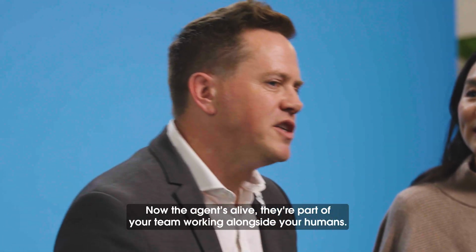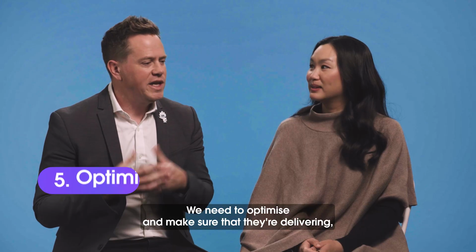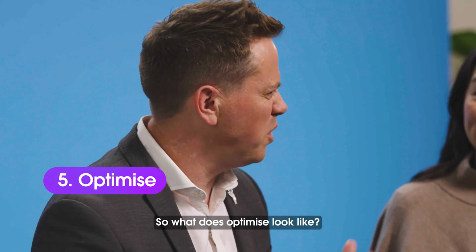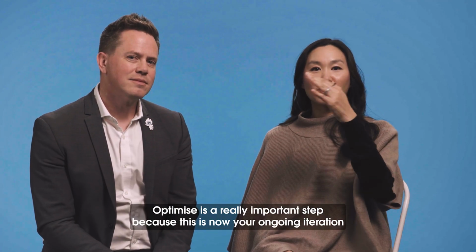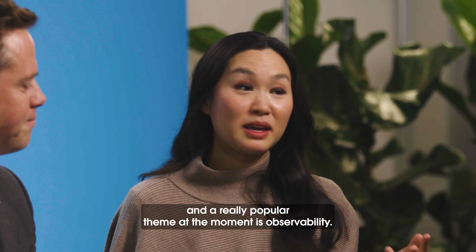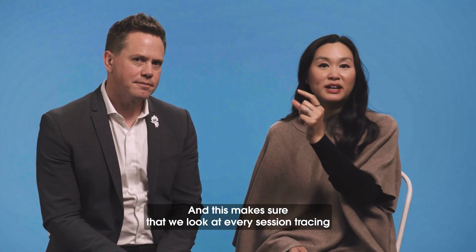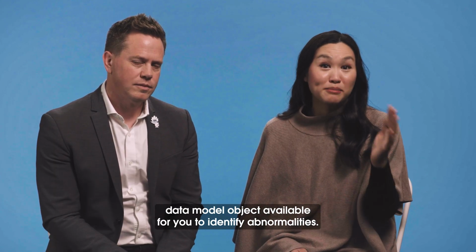Awesome. Now the agents are live, they're part of your team, working alongside your humans. We need to optimize and make sure that they're delivering as much value as possible. So what does optimize look like? Optimize is a really important step because this is now your ongoing iteration of the improvement of your agent. And a really popular theme at the moment is observability. And this makes sure that we look at every session tracing data model object available for you to identify abnormalities.